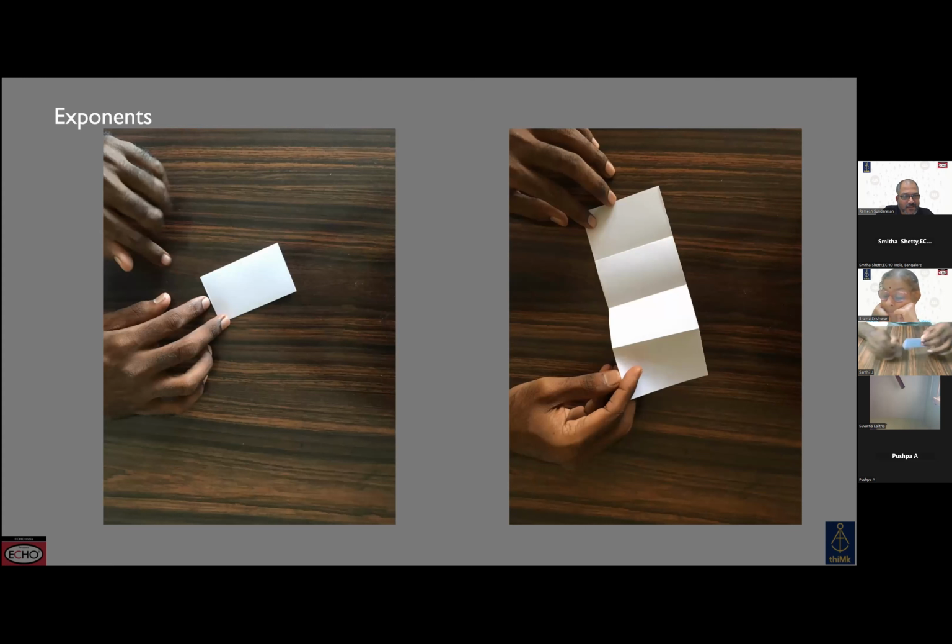Now we added 2 more creases. Initially when we made 1 fold, we got 2 divisions. Now when we made another fold, a double fold, we have 4 divisions from 2 folds. So this is the first fold, this is the second fold. From 2 folds, we could see 4 divisions.